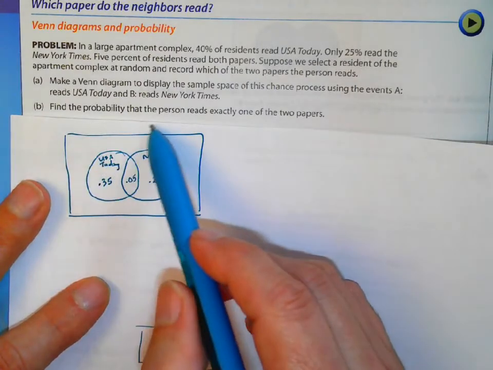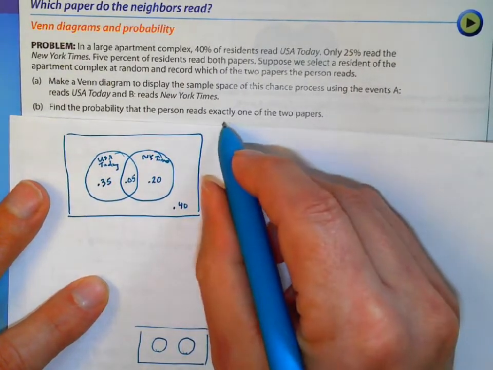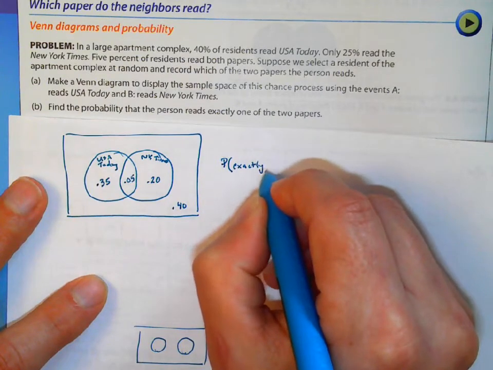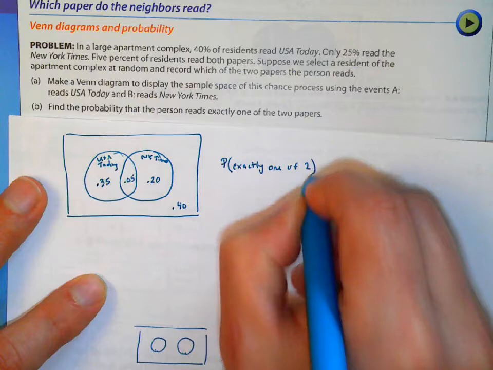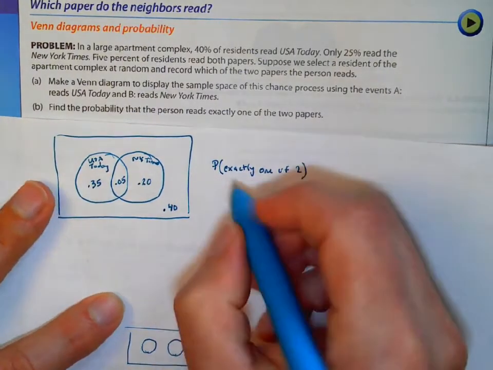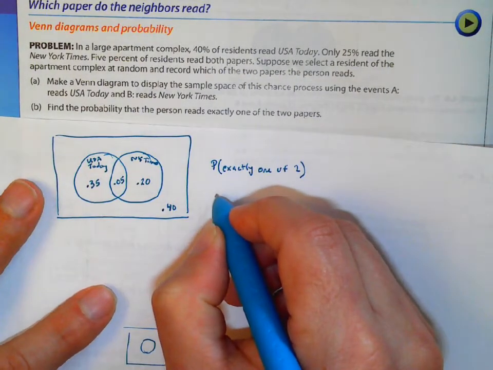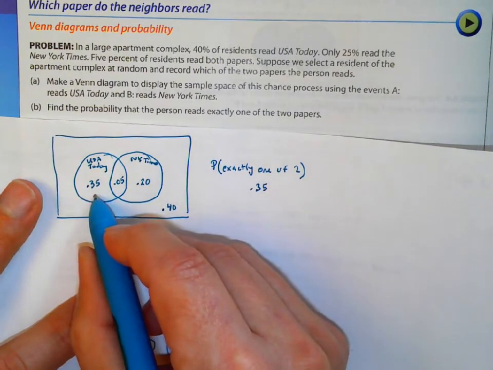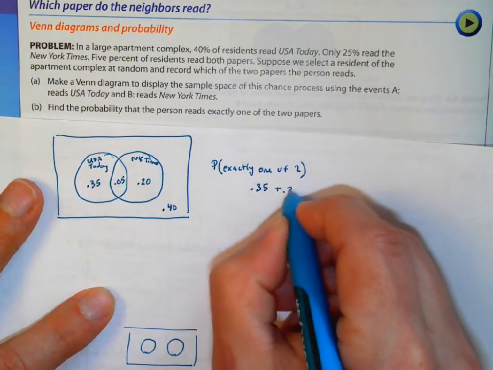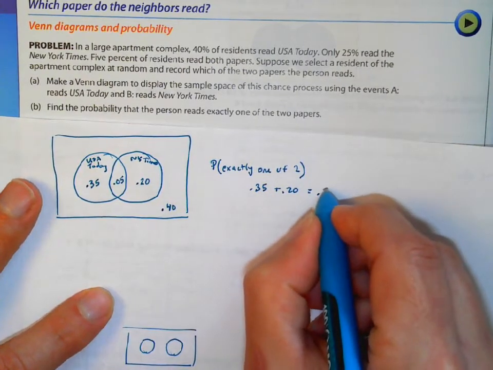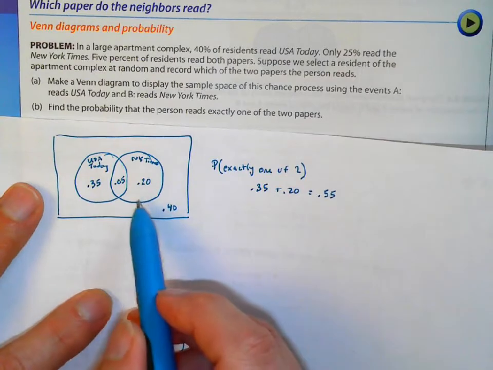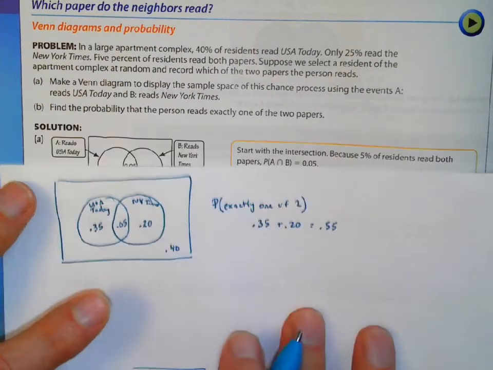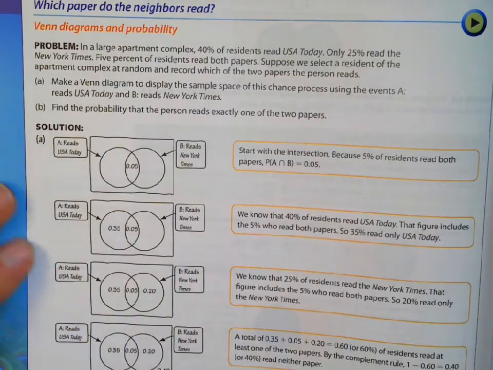so part B, find the probability that a person reads exactly one of the two newspapers. Okay, so the probability of exactly one of the two. That would be 35% of the people read only this one, and we'd have 20% of the people only read this one. So we know that 55% of the people would read only one newspaper. Okay, so that is our answer there.